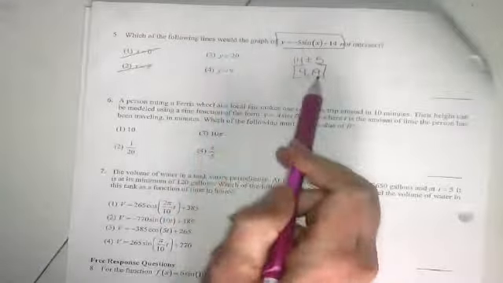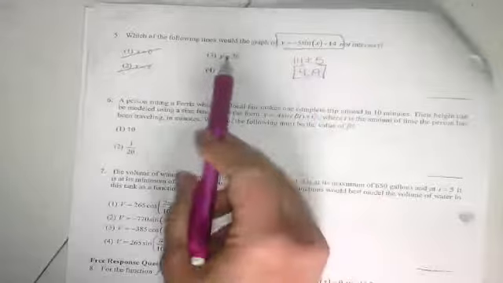Sneaky. X equaling pi, also sneaky, because we could put pi into that. Those would be vertical lines. And then it's going from 9 to 19, so it'll get to 9, but it's not going to make it to 20. So that's choice 3.